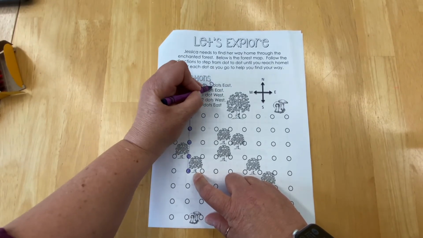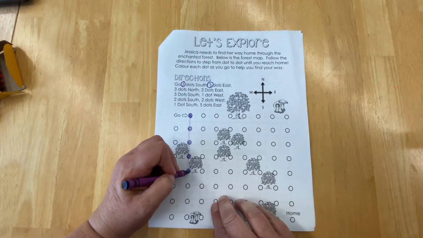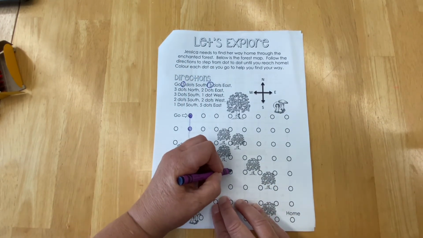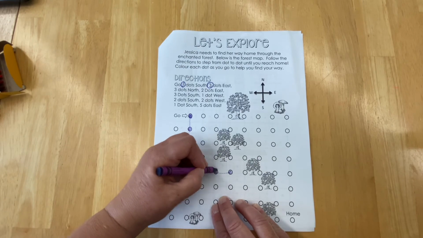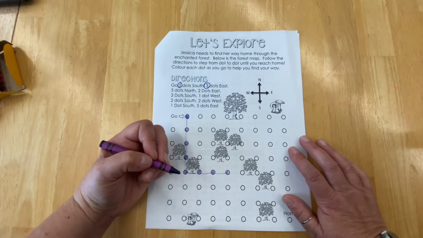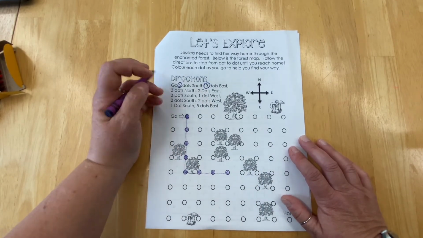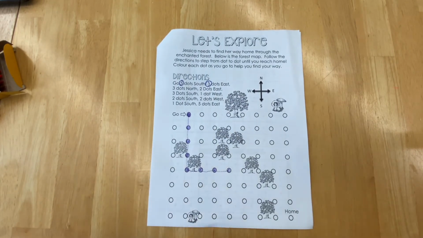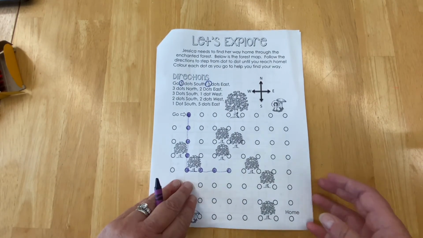So now let's go to the next one. This one says 3 dots east. 1, 2, and 3. I'm going to color them in and keep going. It does help to circle the direction so that you can keep track of where you need to go.